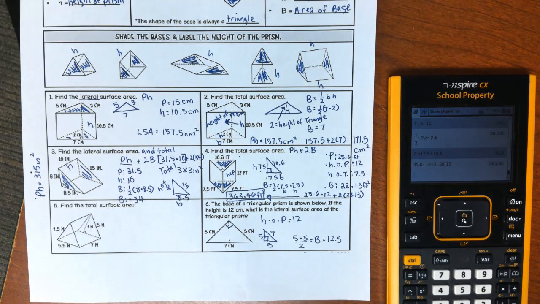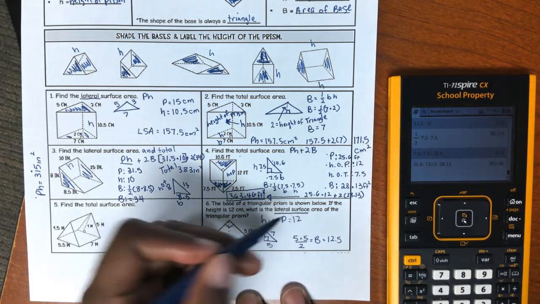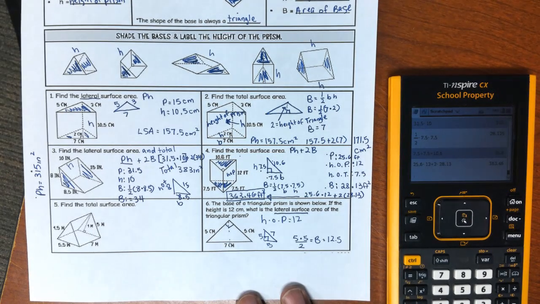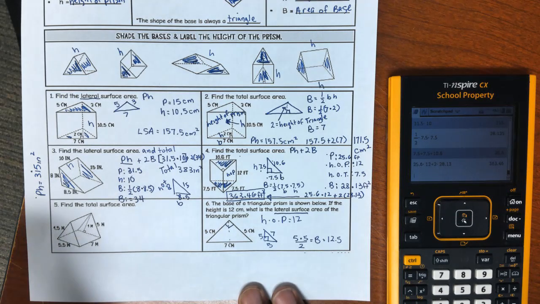But remember, what they want is the lateral surface area. So remember, even just like me, I'm trying to find the total surface area when they didn't even ask for it. We want lateral surface area. So just think about that. Someone could easily just go into autopilot and start trying to solve for everything. But what do we need for lateral surface area? And I did that as illustration just to show you that anybody can do that, right?